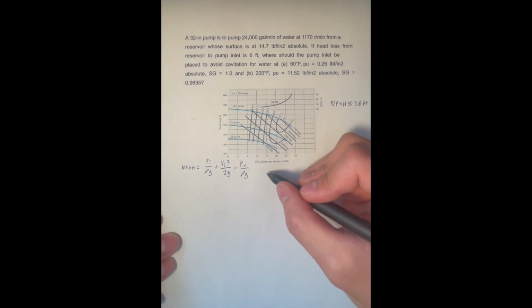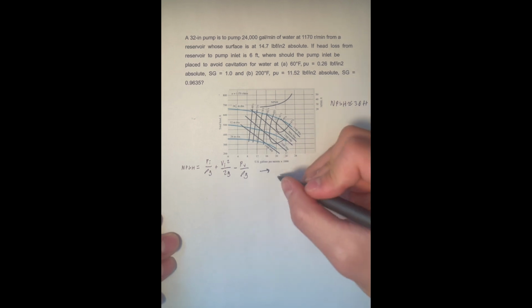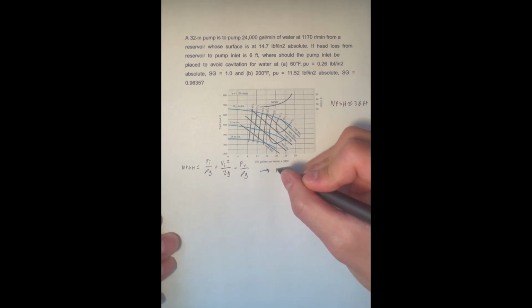So in this form, it's a little bit useless because we're looking for a height, and in this equation, there are no variables of height. So we can rewrite this equation using Bernoulli's. So we get something that looks a bit like this.